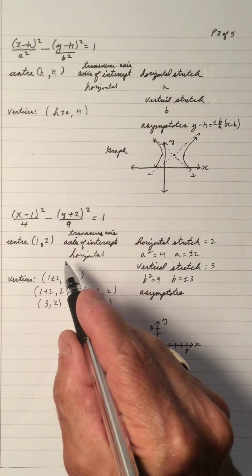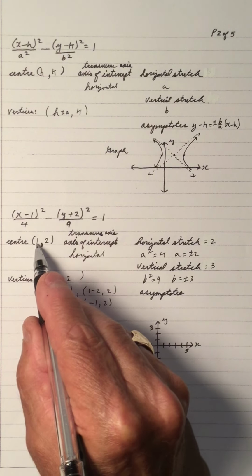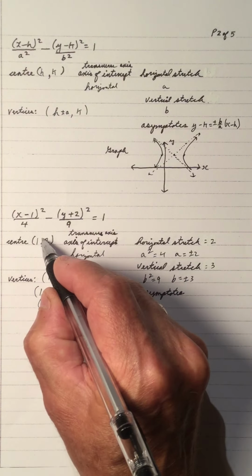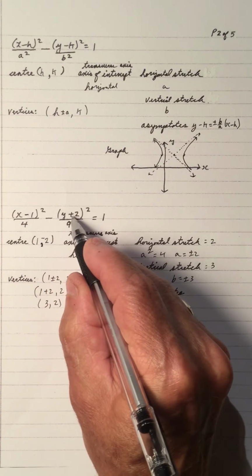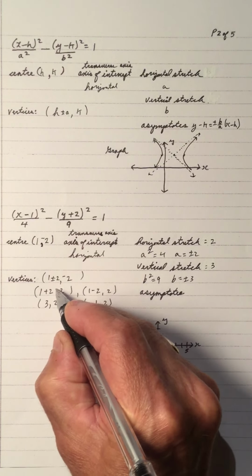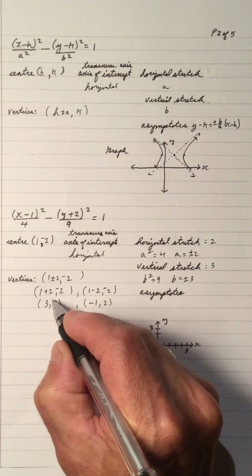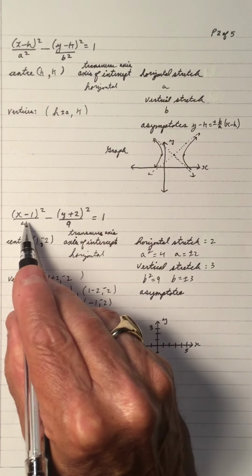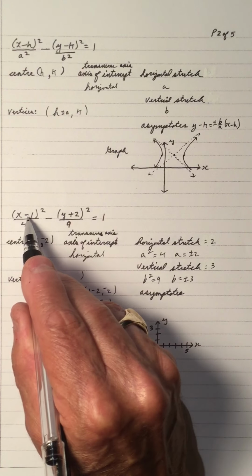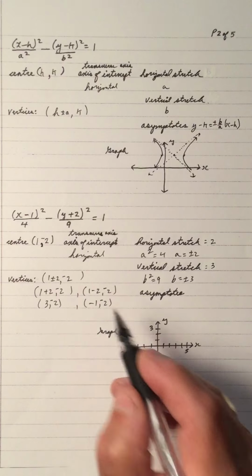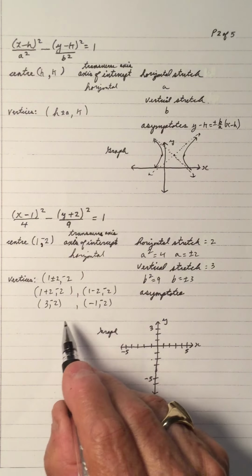Be careful here. I said the center was 1, the opposite of that, but this is a plus, so this is a negative 2. The opposite of a plus 2 is a negative 2. I almost made that mistake, forgot to say the center was the opposite of what's in the brackets. So the center is 1, negative 2, and that's the vertices.